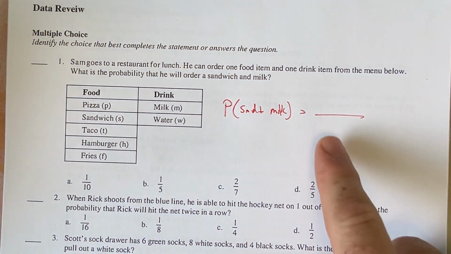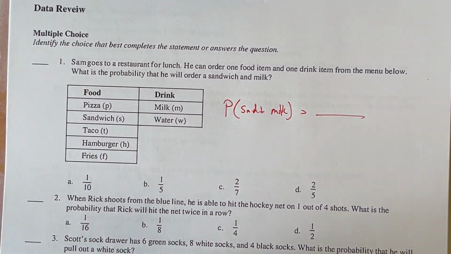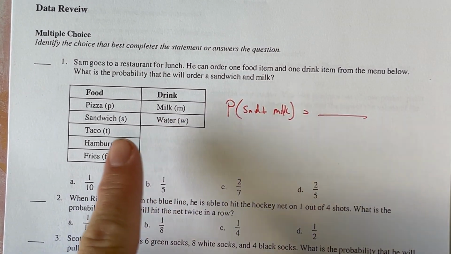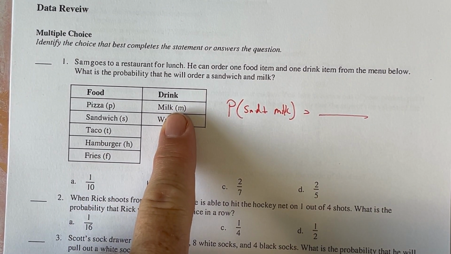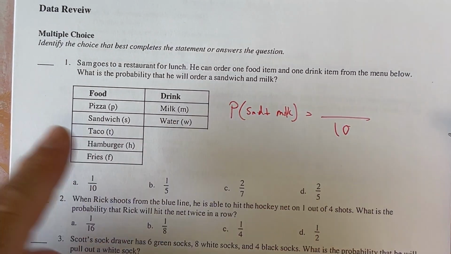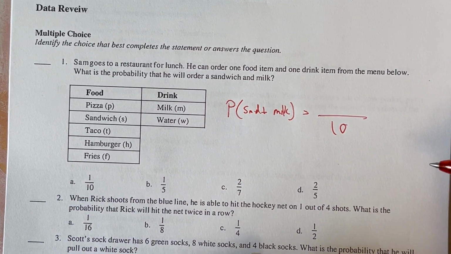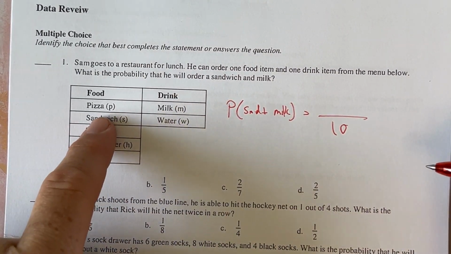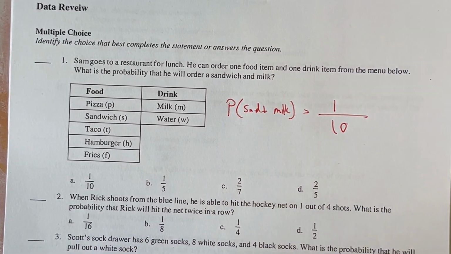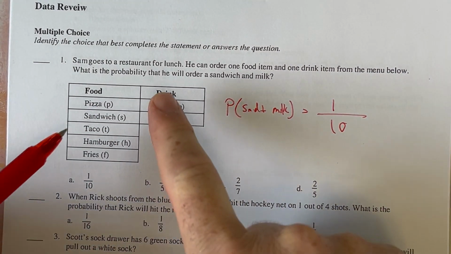So remember how we find the total outcomes is the outcomes from one multiplied by the outcomes from the other. So there's 5 here, 2 here. So 5 times 2, 10. So there's 10 possible outcomes. Okay, now how many times would sandwich and milk go together? So sandwich and milk, if we were to draw a table out, that would be 1 out of those. So it'd be 1 out of 10. 10 total options, only one time those come together.